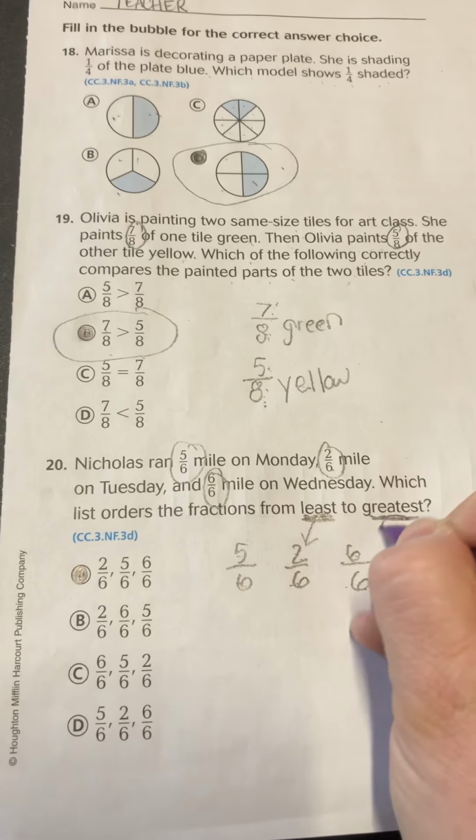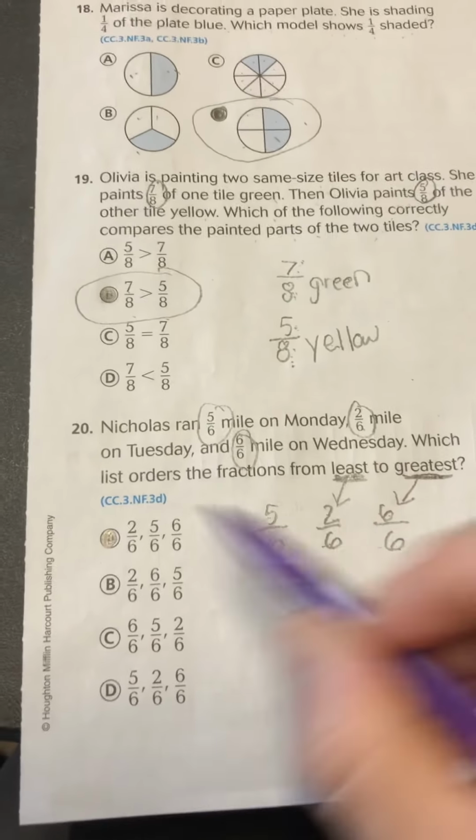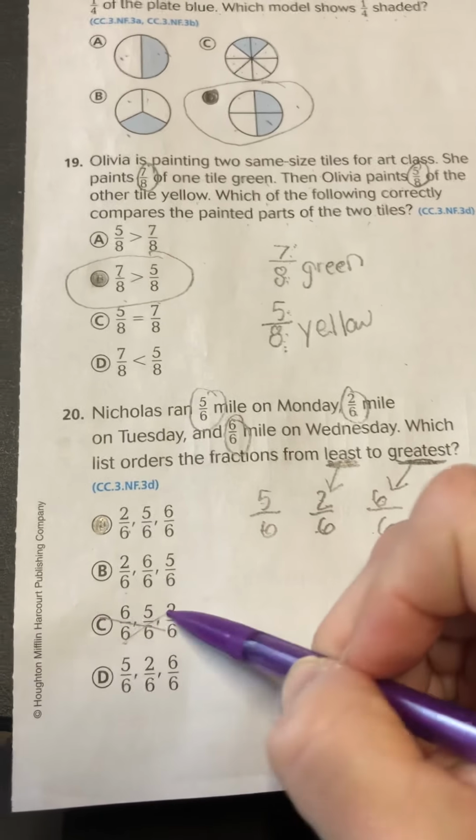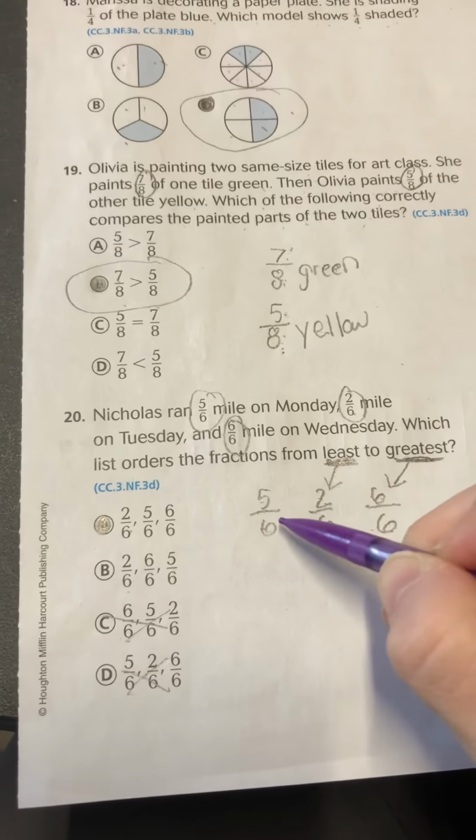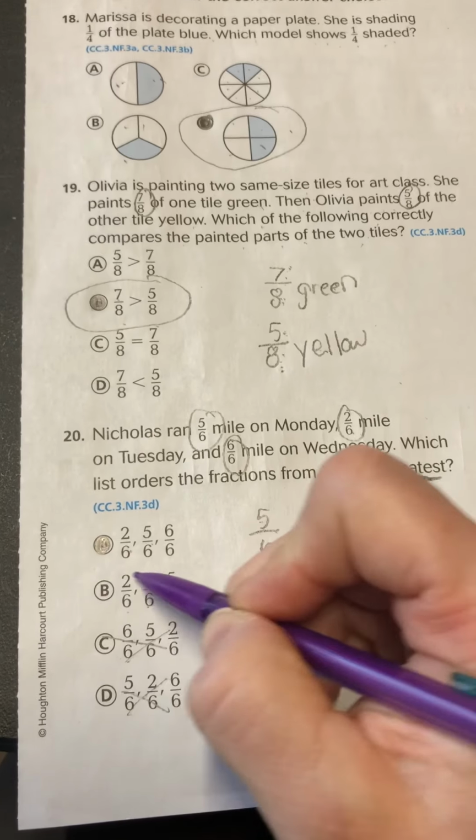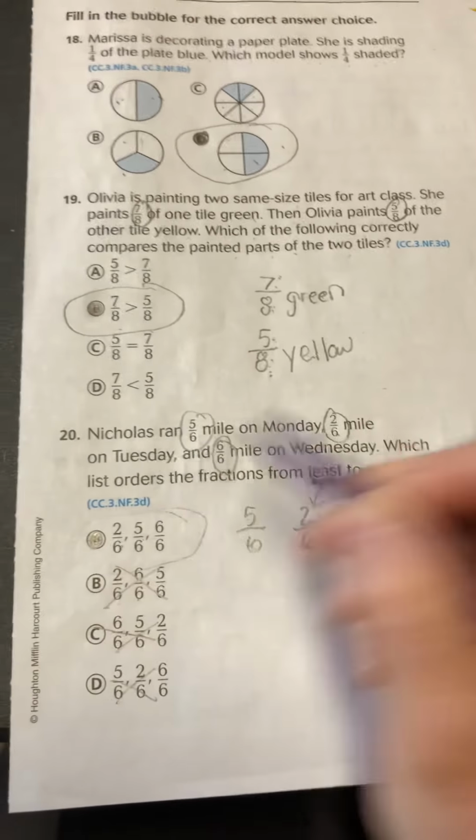And out of 5 and 6, 6 is greater. So our first number is going to be 2/6, so it's not this one and it's not that one. Our next number is going to be 5/6, which means it's not this one either, so our answer is A.